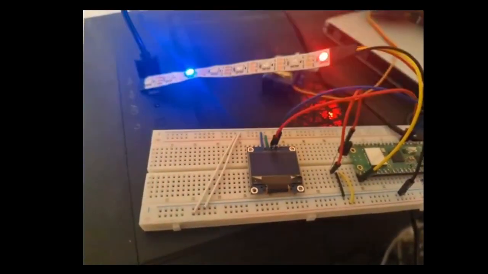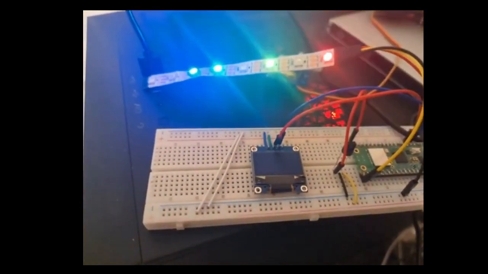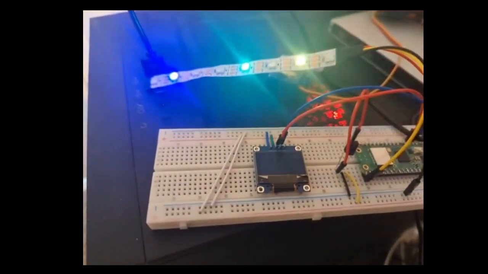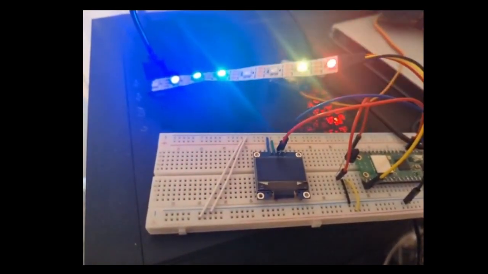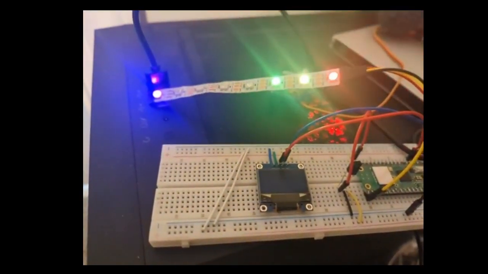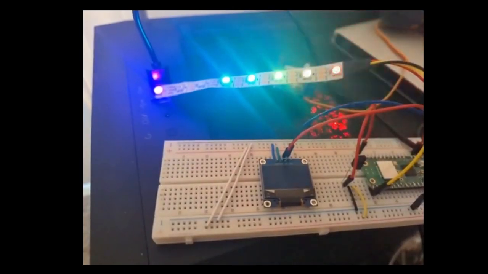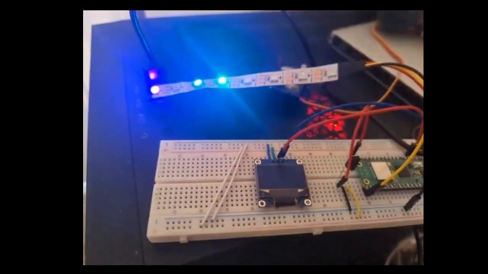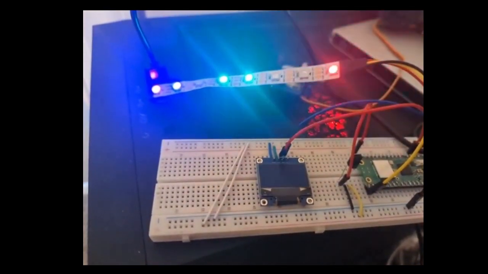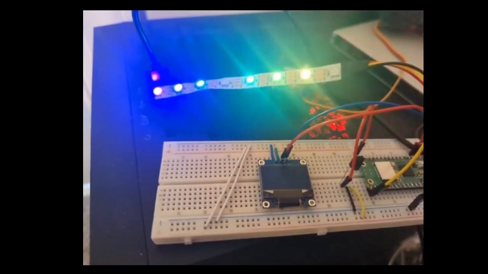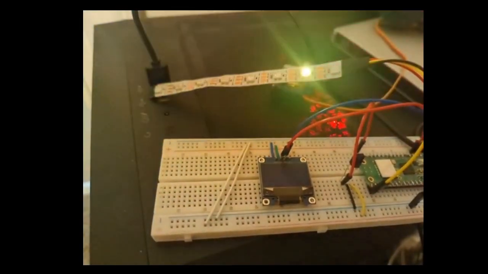Right now I think it's just set to a tenth of a second, so that speed is variable. There it is, just going through all the bits. Alright, and that's it.